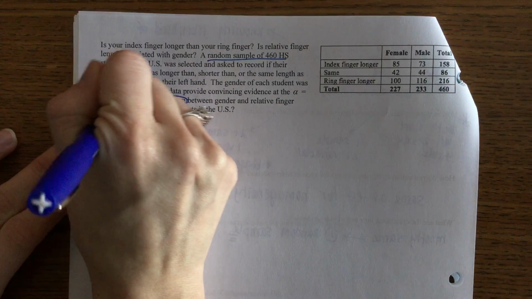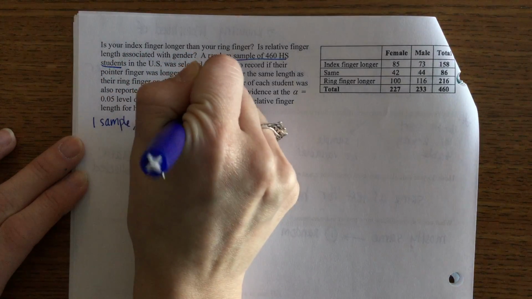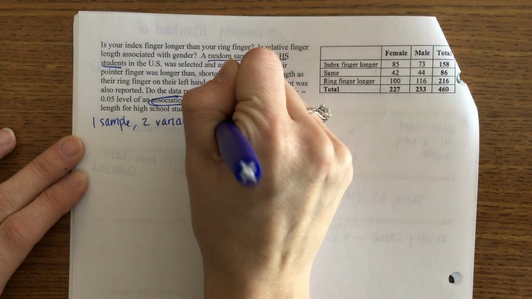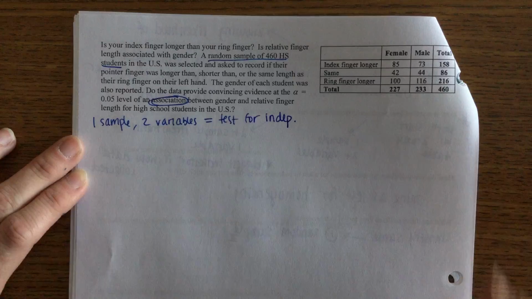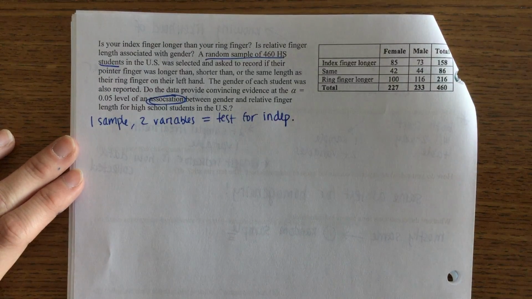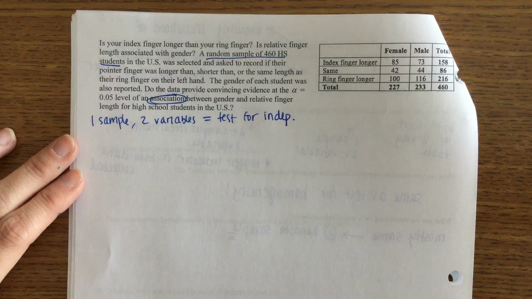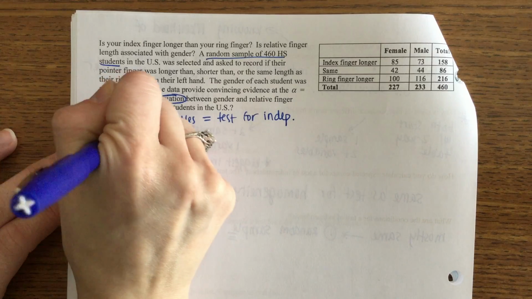So we have one sample, two variables. That tells us this is a test for independence. Mainly that one sample part. So the fact that we only have a single sample means that this is a test for independence. I'm going to do the state step with you. You are going to do the rest of it.